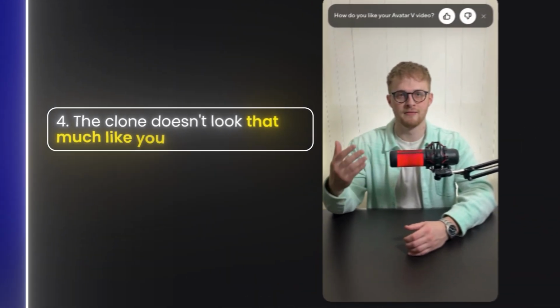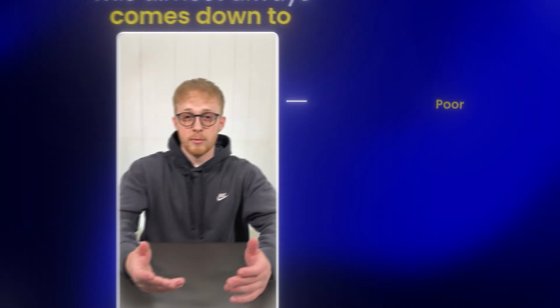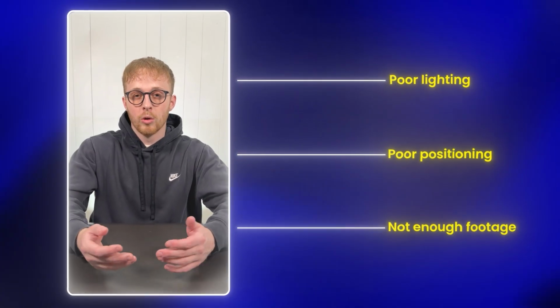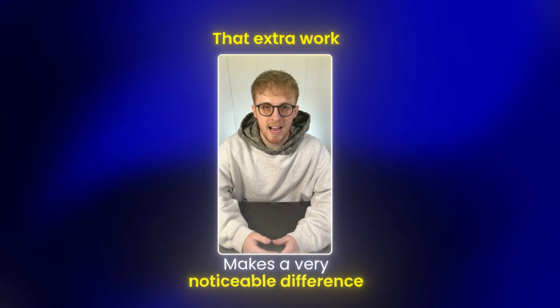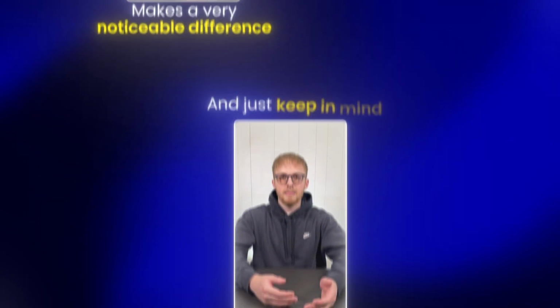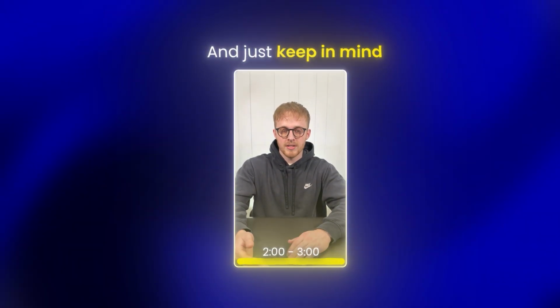Fourth one, the clone doesn't look that much like you. This almost always comes down to your original recording. Poor lighting, poor positioning, or not enough footage. Go back, record better footage with better lighting and framing, and rebuild the avatar. That extra work makes a very noticeable difference, and it's absolutely worth it. And just keep in mind, 2 to 3 minutes of footage is your target. That's been consistently the sweet spot for my clients and I.